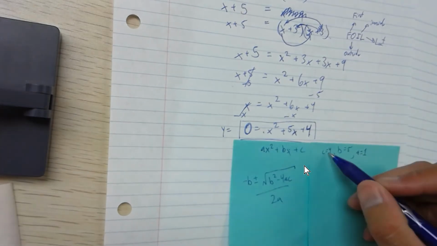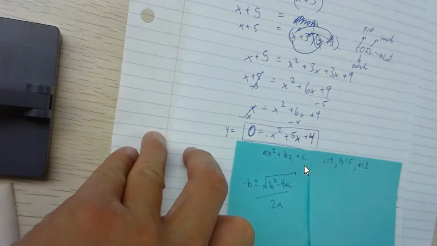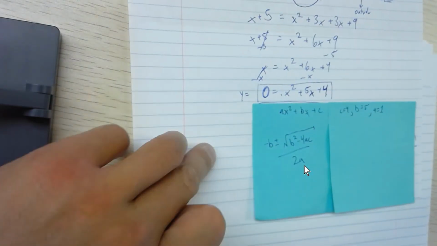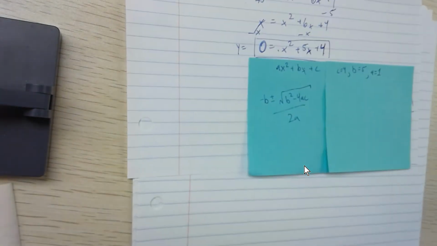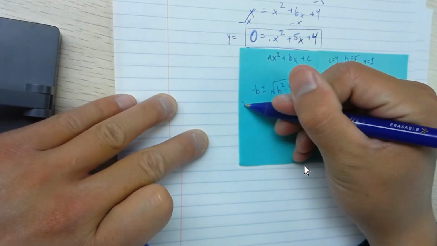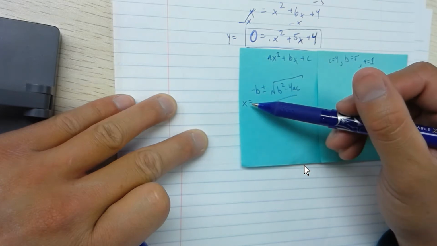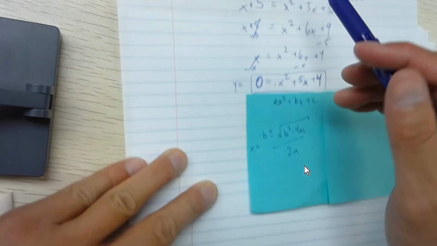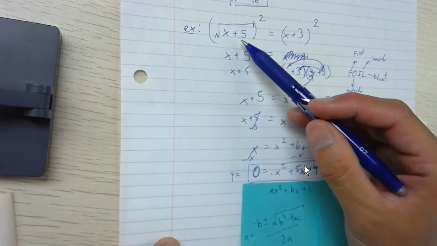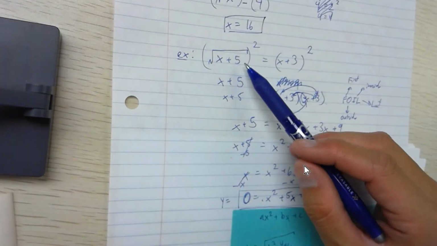We plug these values in here, and let's go ahead and continue that. I'm trying to find values of x that, if you plug them back into here, will give me an answer that makes both sides true.